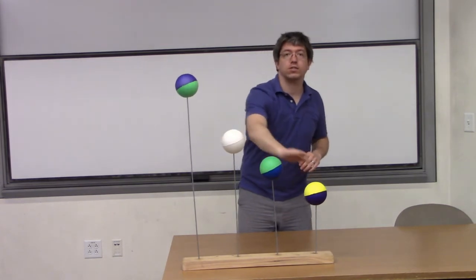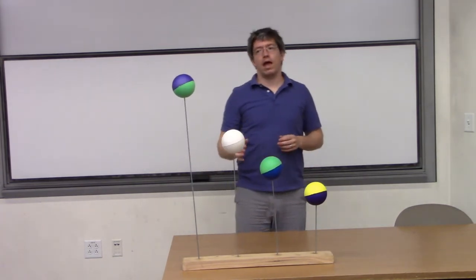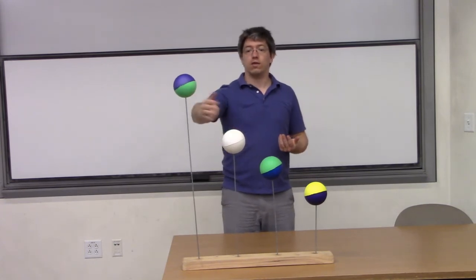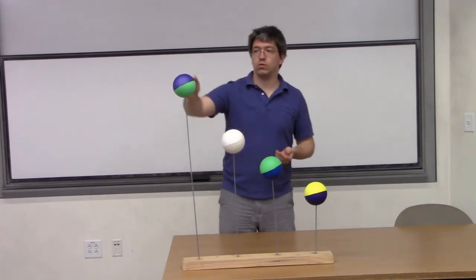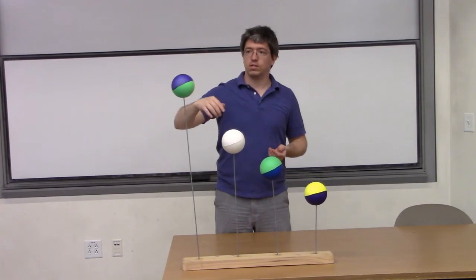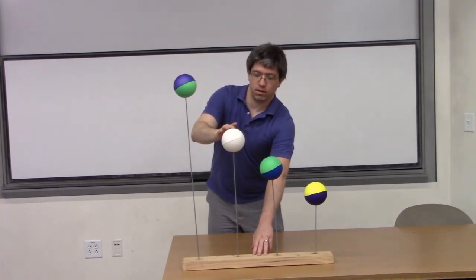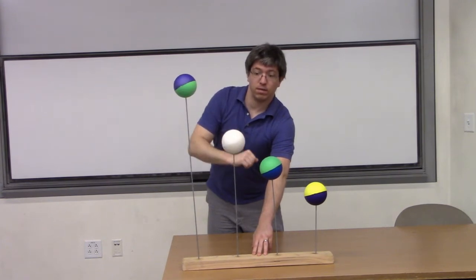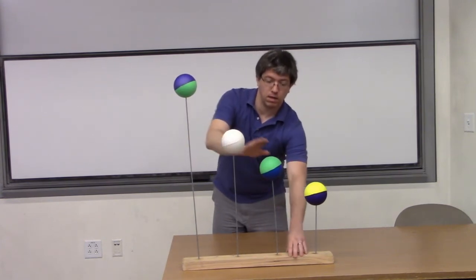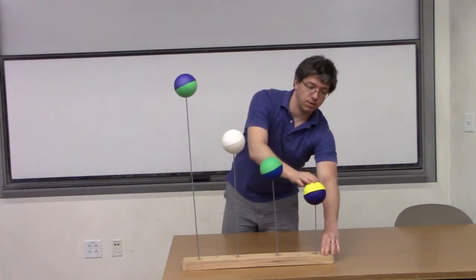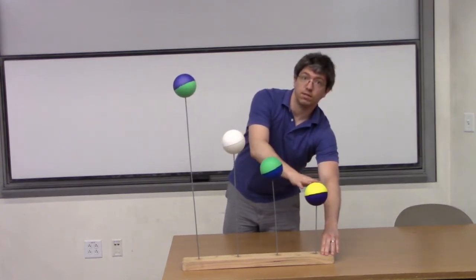But those rods, as you can see, have different lengths, and that changes the natural frequency at which each one rotates. I can show this to you just by pushing this one here. You can see it wobble very slowly. You can see this one, if I just pull it back a bit, goes a bit faster. This one, even faster. Finally, this one, very fast indeed.